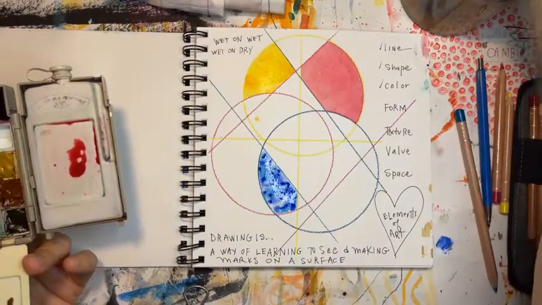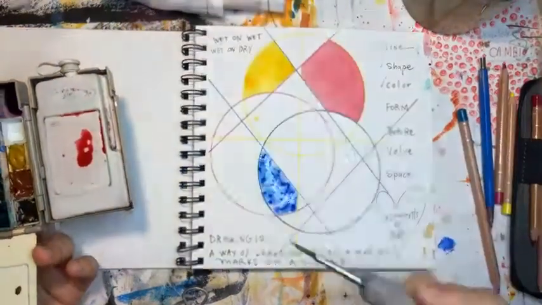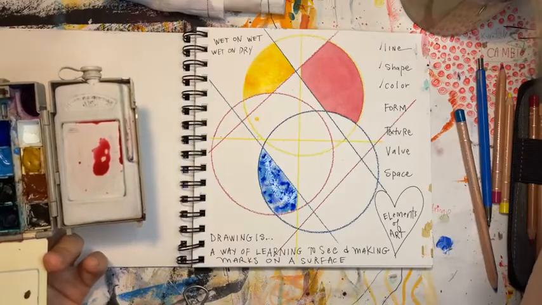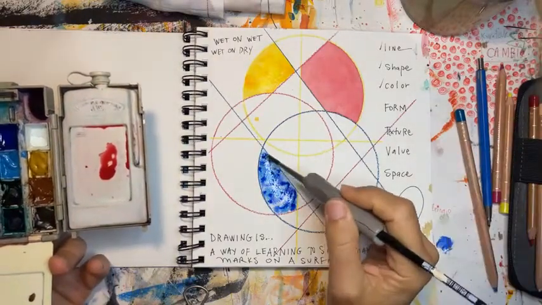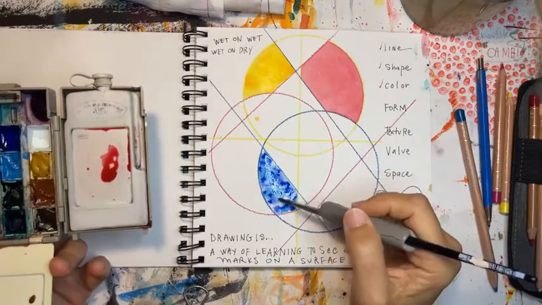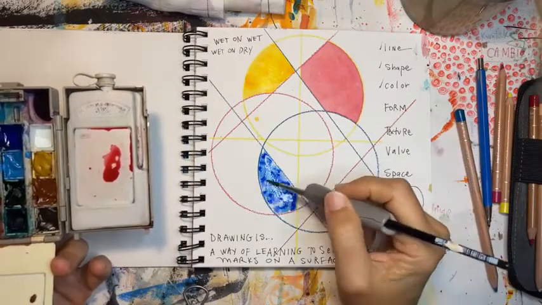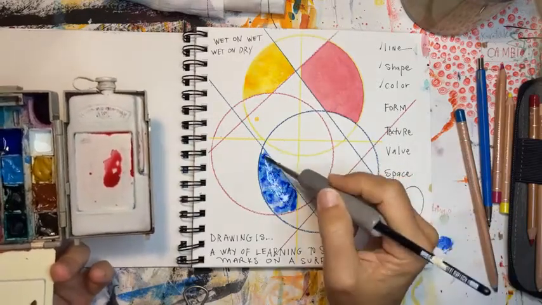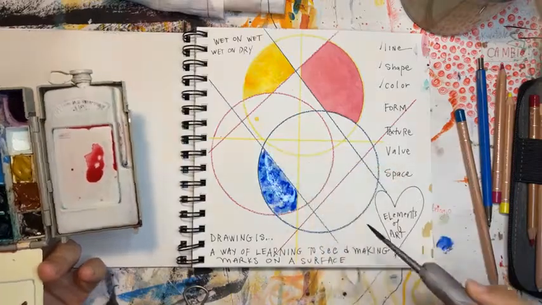That's what they call it, bleeding or blossoming. You can also take a little bit of water on your brush and put it back into the shape and see if that affects any of the color. That's kind of fun to do every once in a while. I call it reverse wet on wet, but that's just something I made up.